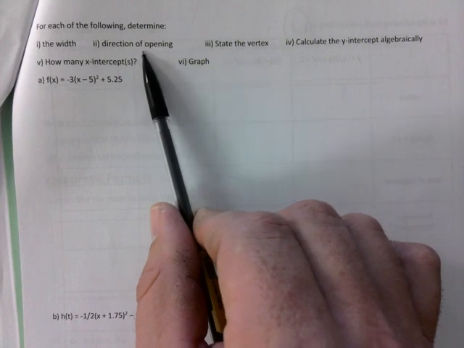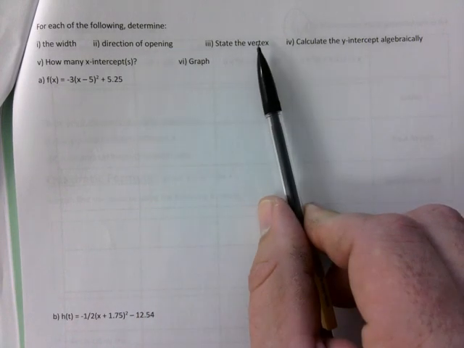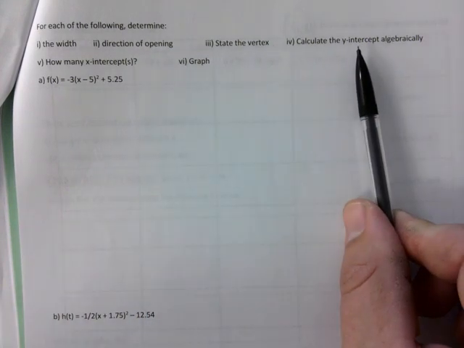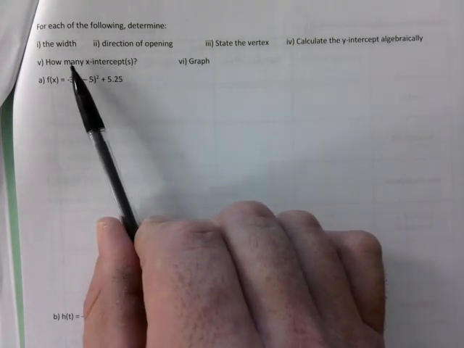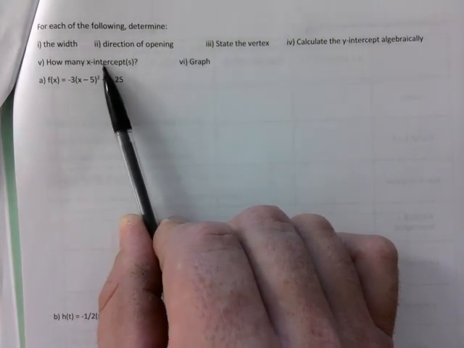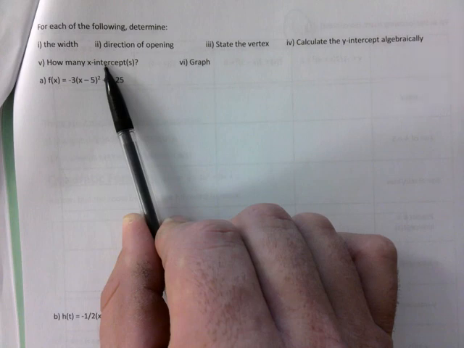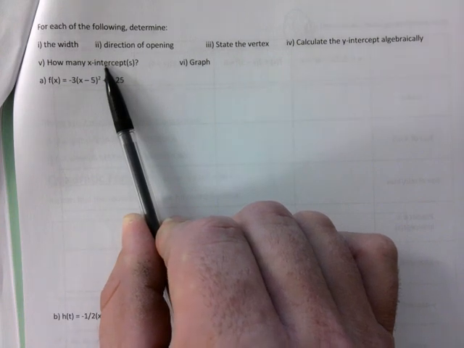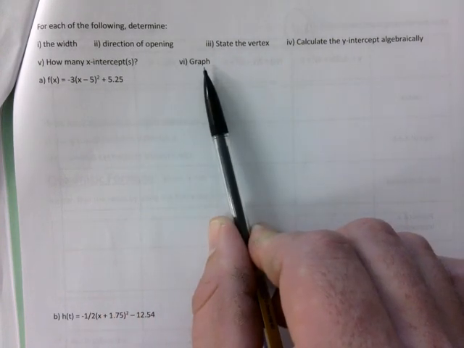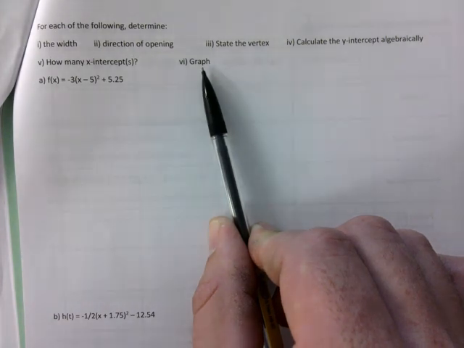I'm asking you to do what we already have been doing, but I need you to take the time because they're all a little different. For each of the following, I want you to tell me what the width is, the direction of opening, state the vertex, calculate the y-intercept algebraically, explain how many x-intercepts, it doesn't have to be a sentence, you can just refer to a and k, and then graph it. That's your favorite part, I know. Can't wait for that, right?